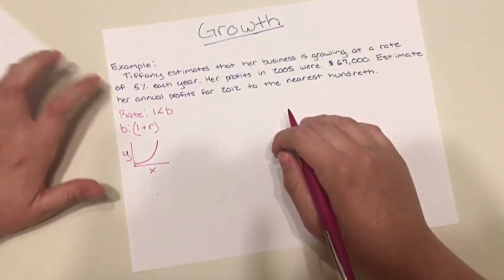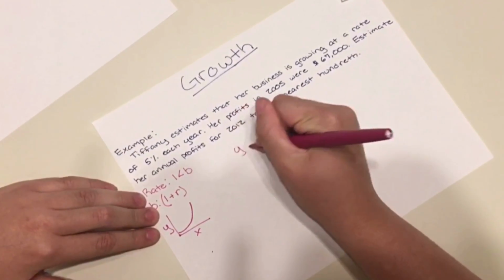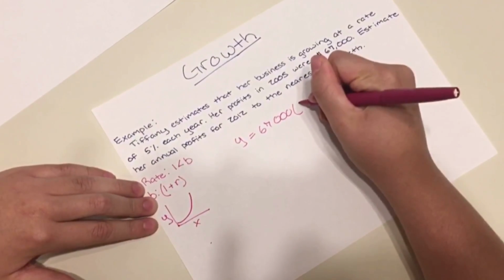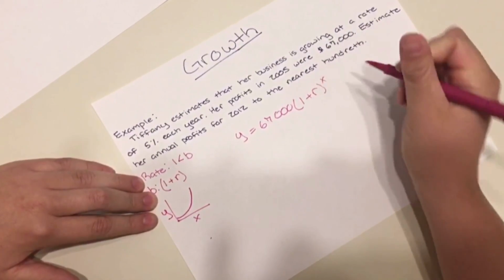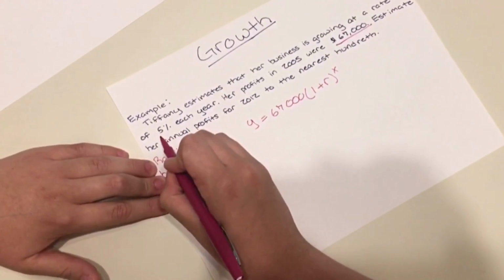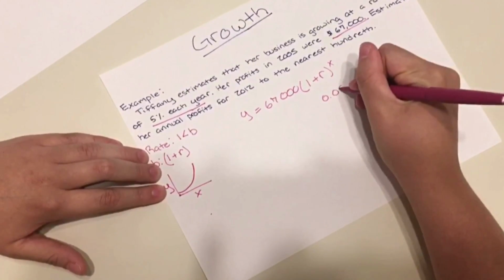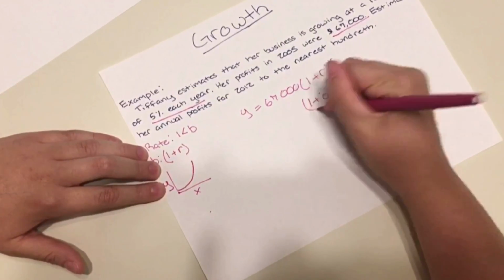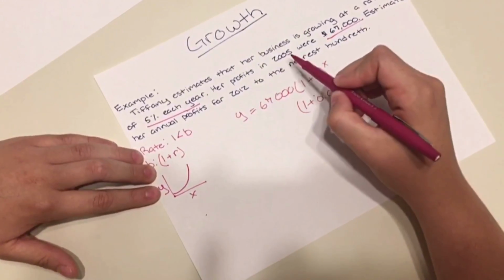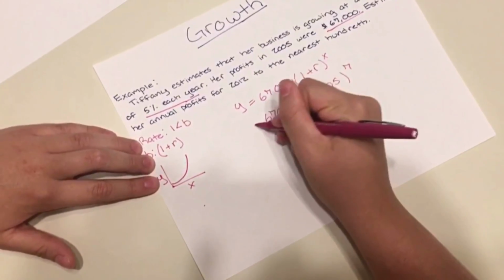So you're going to start out with your base equation, which you got from decay, and then you're going to move on to say y equals $67,000 times 1 plus the rate to the x power, because we had $67,000 as our starting value, and our rate is 5% each year. So our rate is going to be 0.05. And then we're going to have 1 plus that, and then our x is going to be 2012 minus 2005, which is 7.